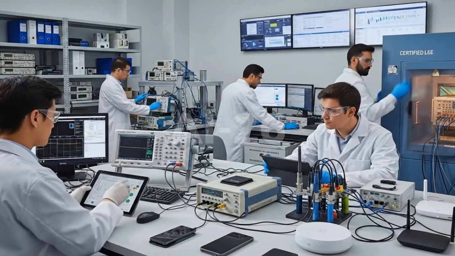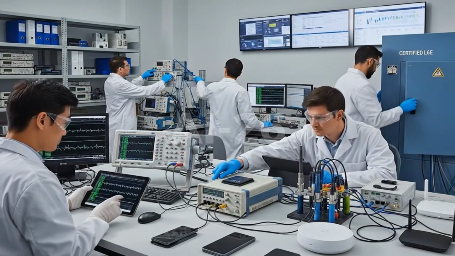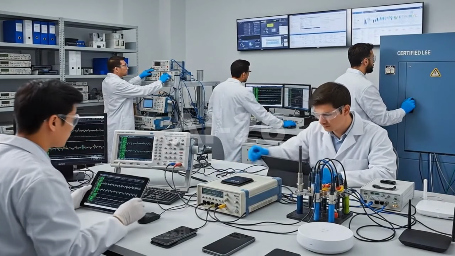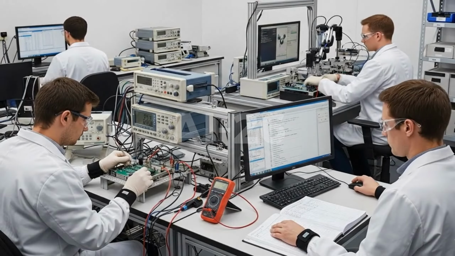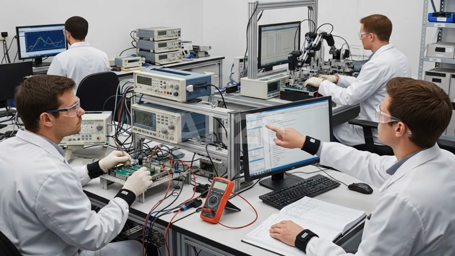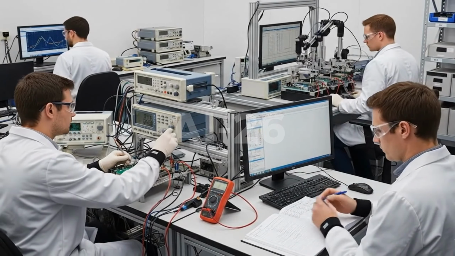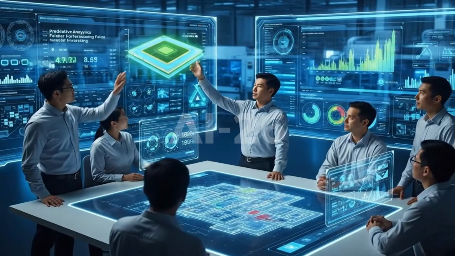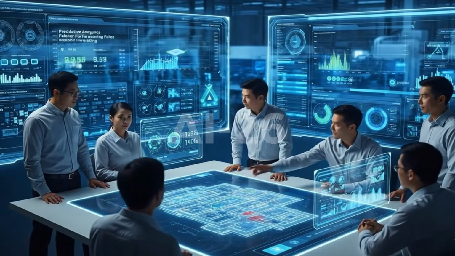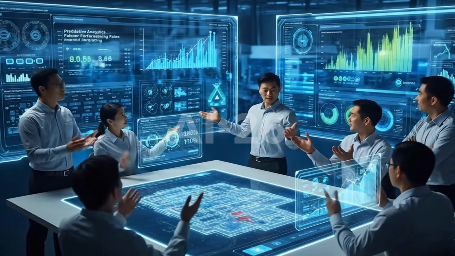The results meet all global regulatory requirements. Meticulously documented. We are cleared for product release. The data confirms our predictive models are working. We've maximized manufacturing excellence and achieved continuous quality improvement.